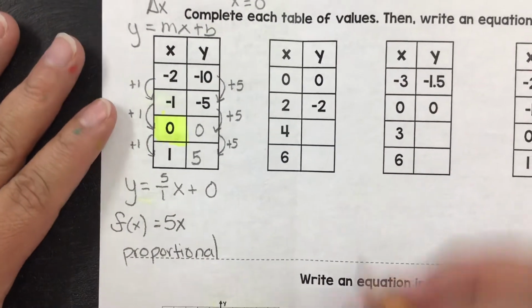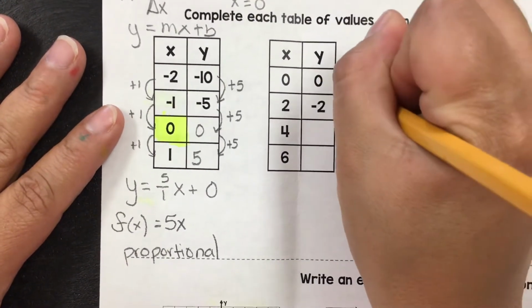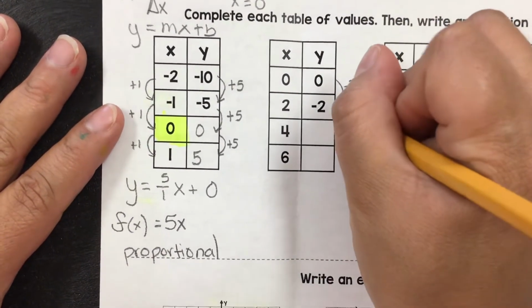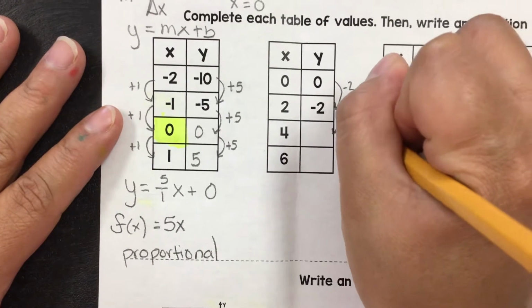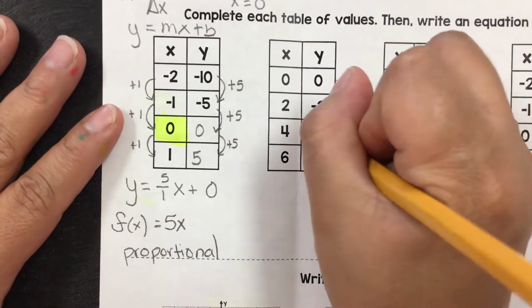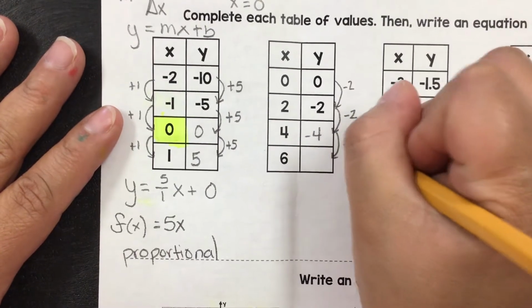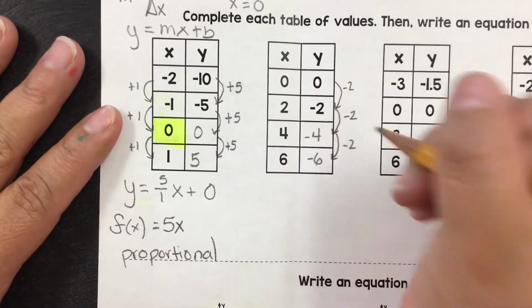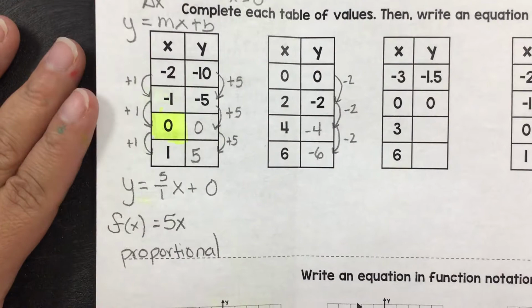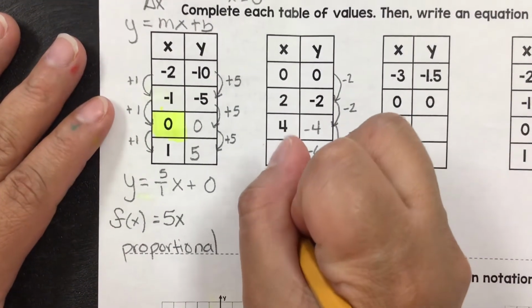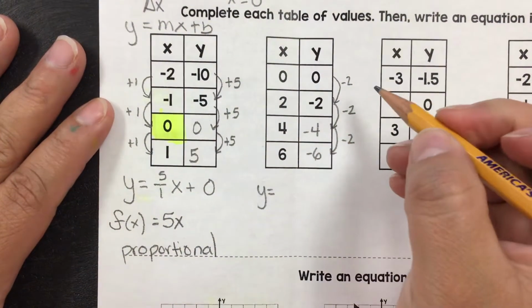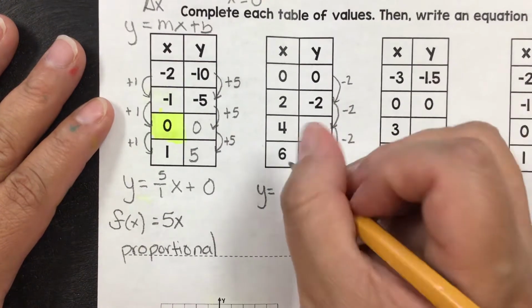Let's try it again. From here to here, we have to subtract 2. So that means that from here to here, I also have to subtract 2, which gives me negative 4. From here to here, I have to subtract 2, giving me negative 6. Y is equal to the changes of y, which is negative 2.